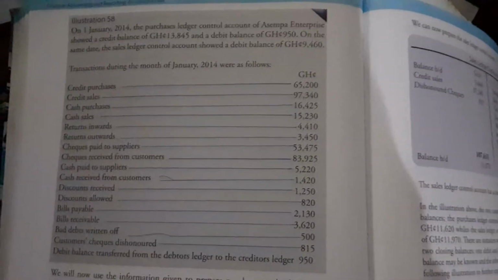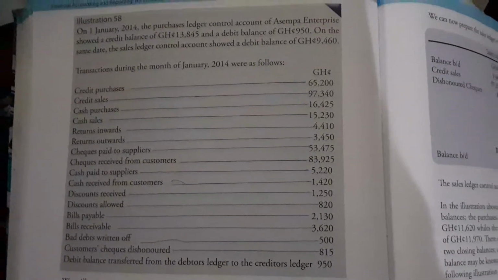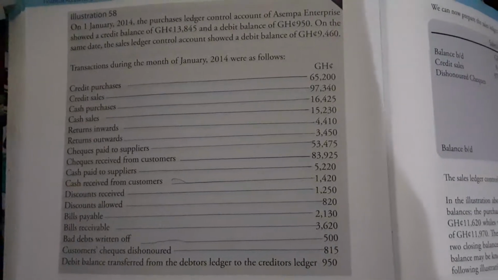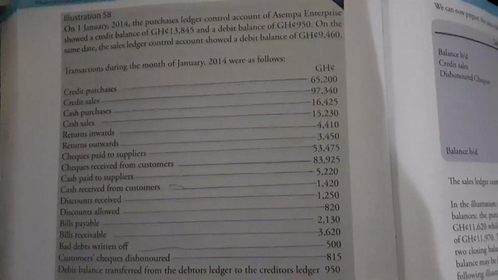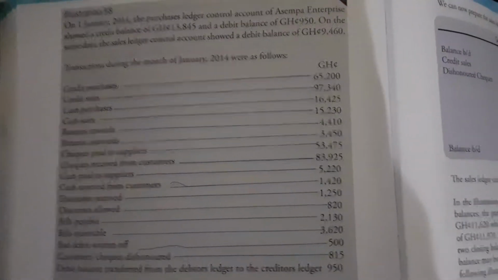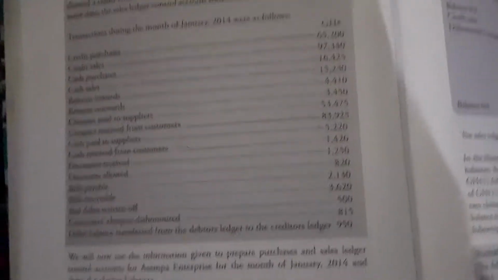13,845 and a debit balance of 950. On the same date, the sales ledger control account showed a debit balance of 9,460. Transactions during the month of January 2014 were as follows.